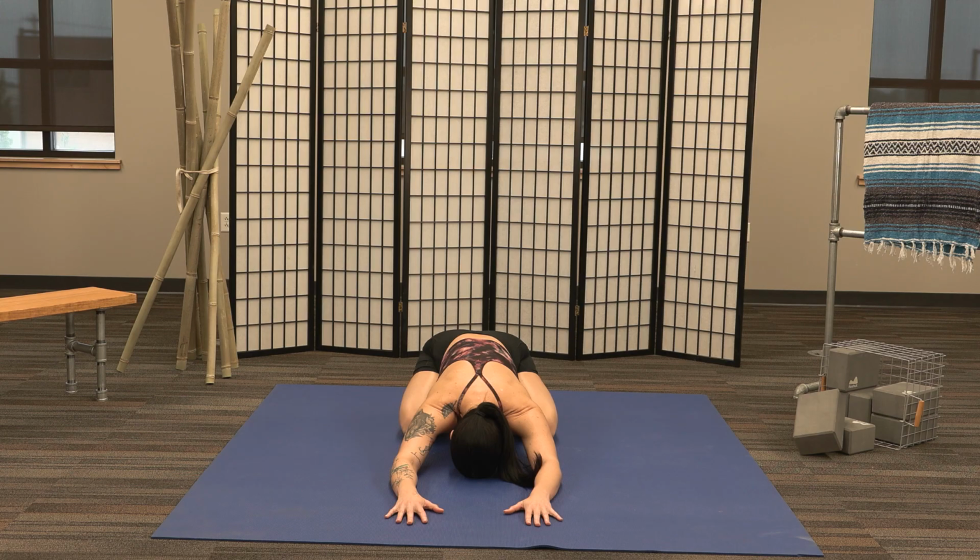Each round of breath making a little longer, a little deeper than the last. Couple more rounds of breath here.